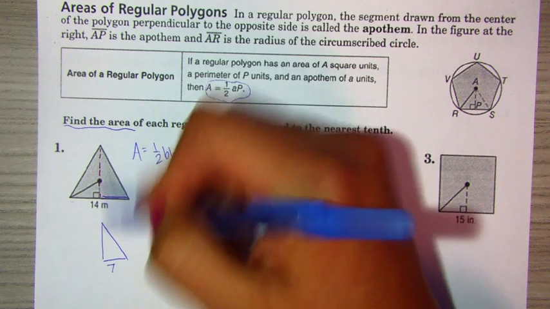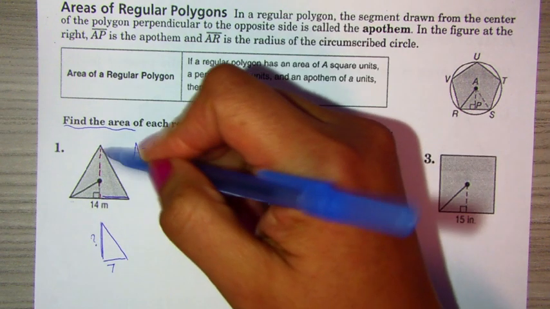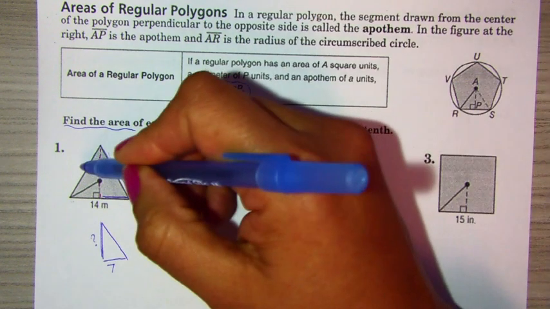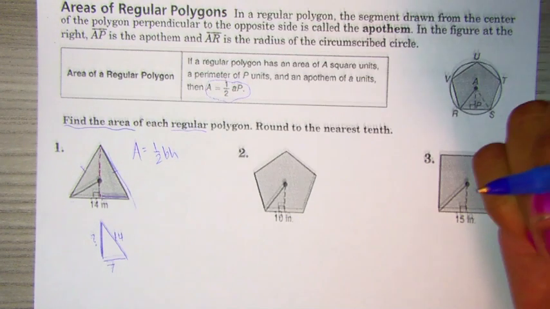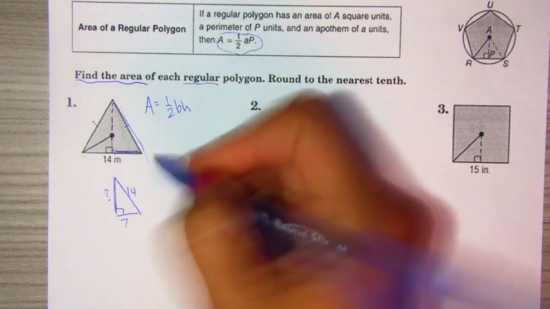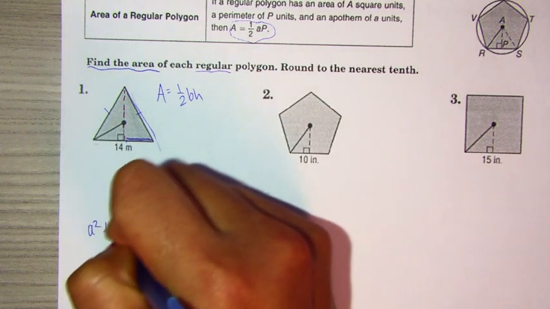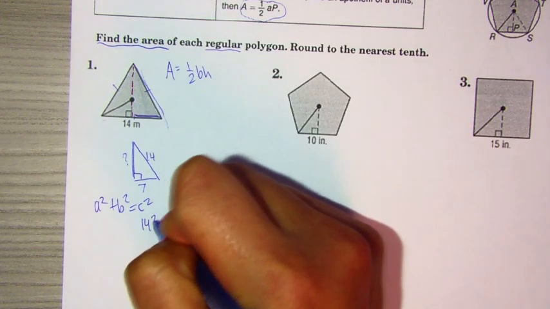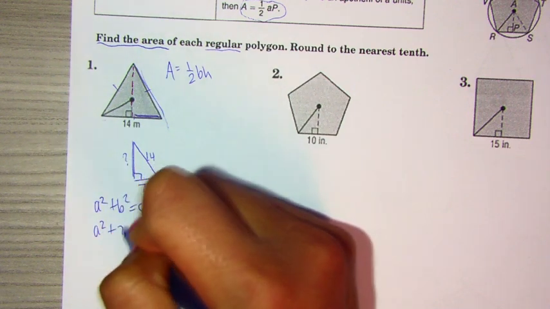And we don't know how long this height is, so we put a question mark. And we do know what this side is because it's a regular polygon, which means that all the sides are equal. So this is a 14 right there, which means we now have a scenario of Pythagorean theorem needed to find that missing side. So a squared plus b squared equals c squared. C is our 14 because that's the hypotenuse. Let's just say this is a, and then b is 7.